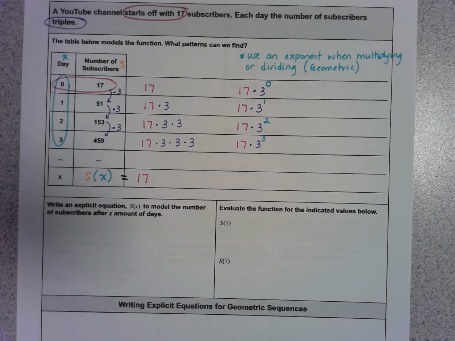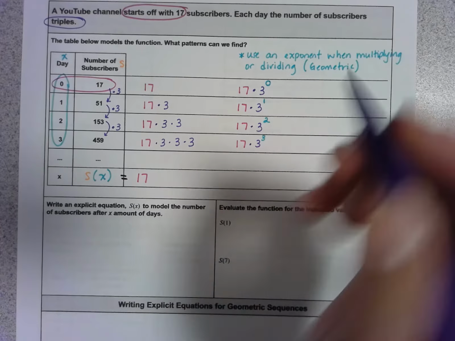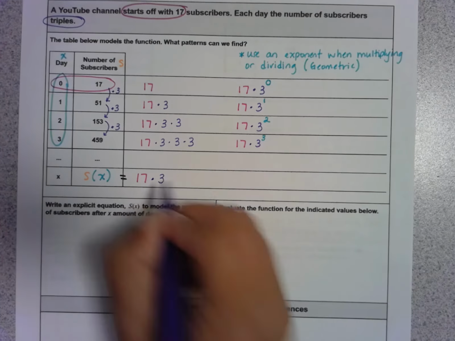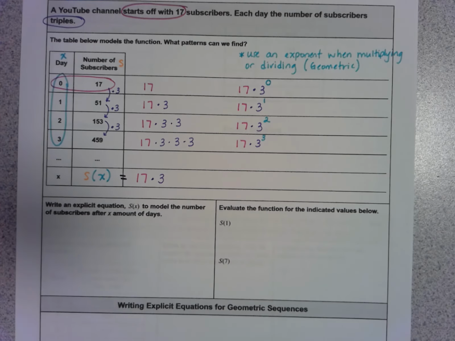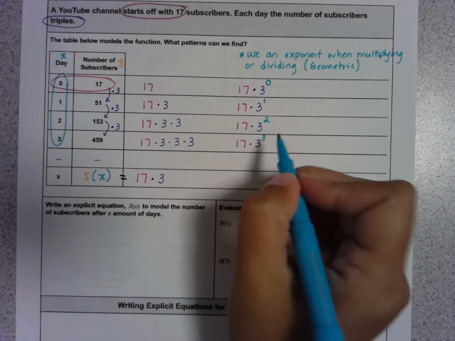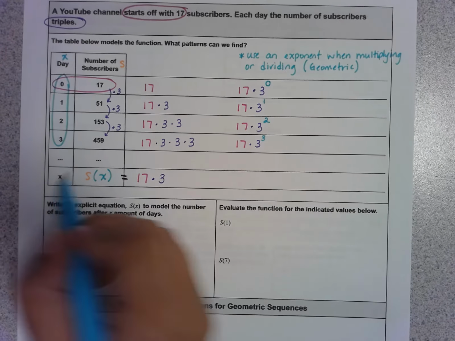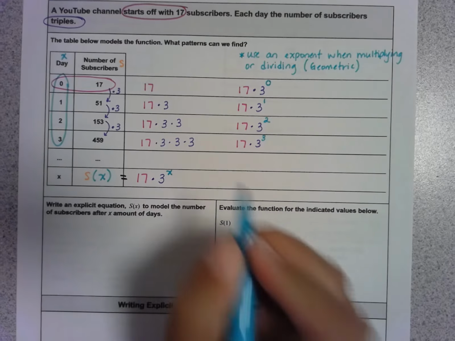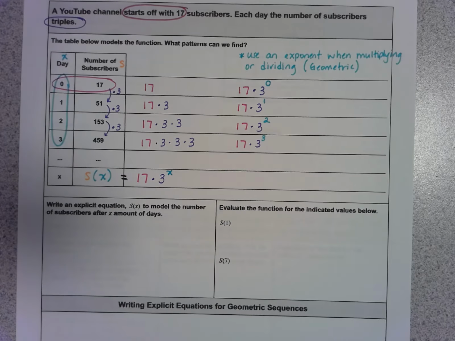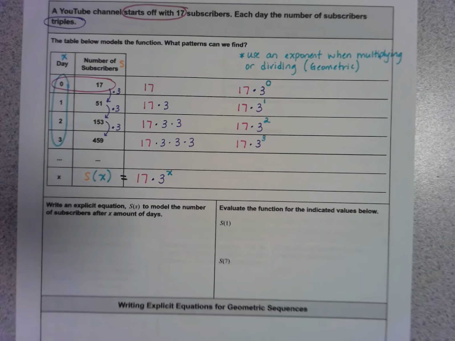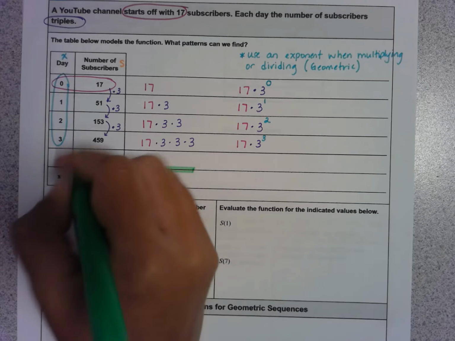So 17, and in every single expression here, we're going to multiply by 3 the number of times that matches the input. So if the input is X, the exponent should be X. Now this right here, again, is what we call an explicit equation.